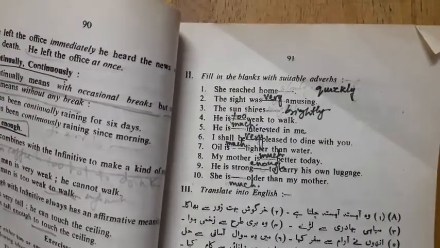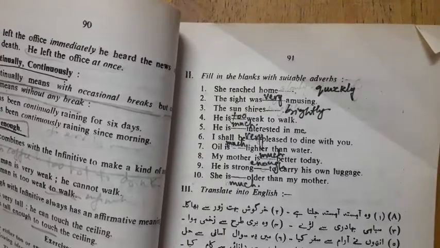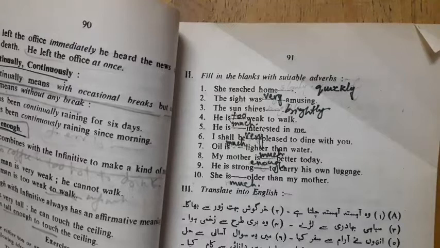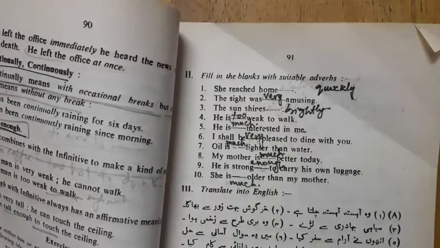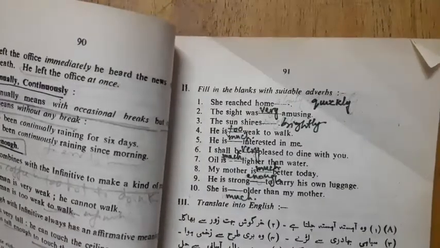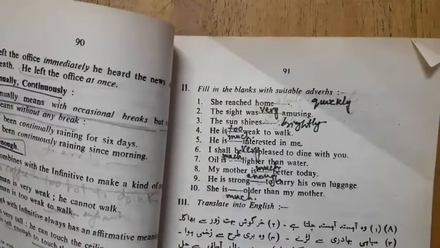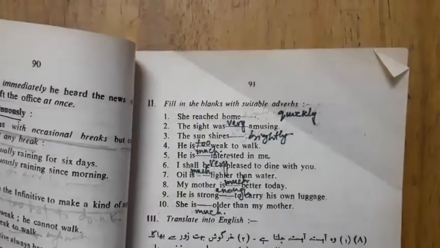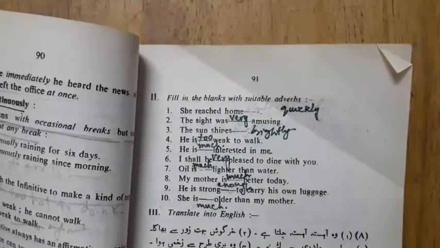Next, you have to fill the blanks with suitable adverbs. As we have already read, mostly adverbs of manner are used, and we convert adjectives by adding ly at the end. But some other adverbs are also used.